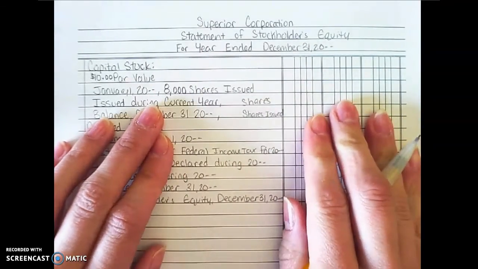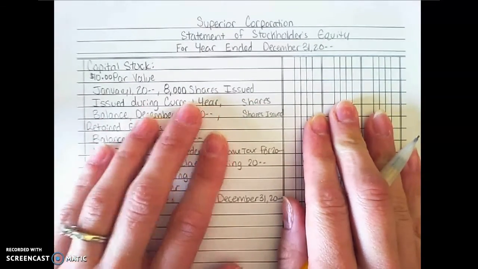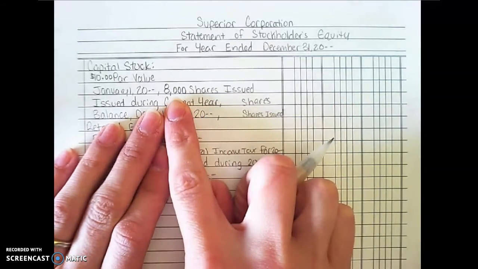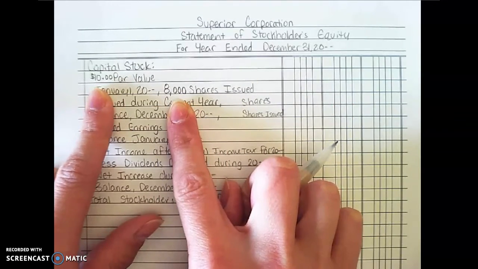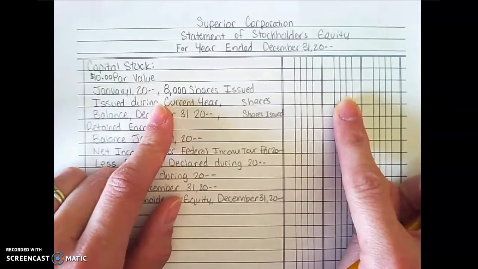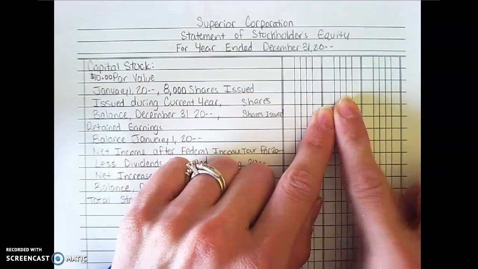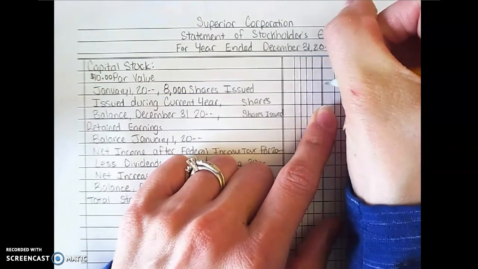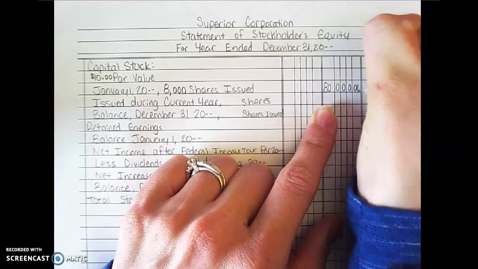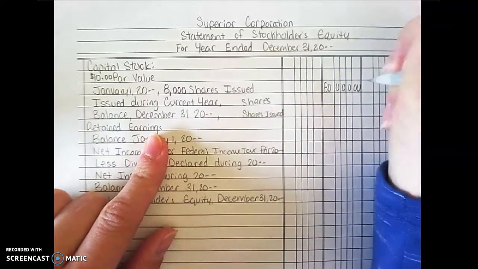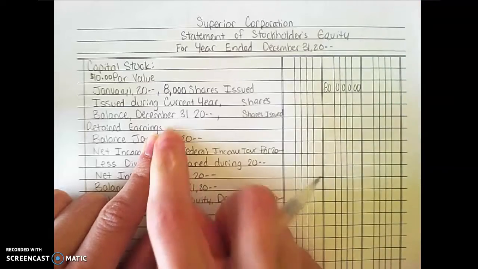So to calculate the value that we have for our shares issued, you would take 8,000 shares times the $10 par value. So 8,000 times $10 will be 80,000, and that's going to go in the middle column here. And that is because we have something else we need to do before we can get our final value for capital stock that will go in the far right column.